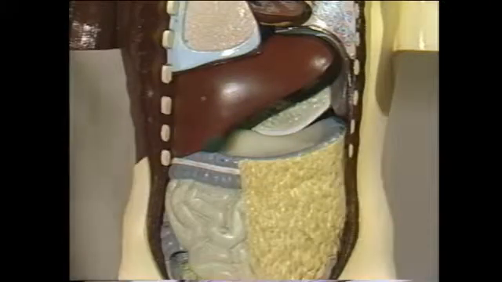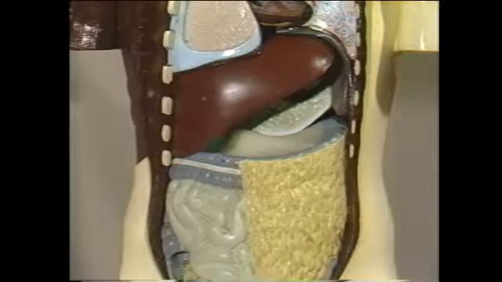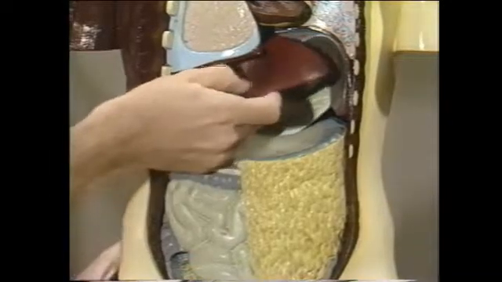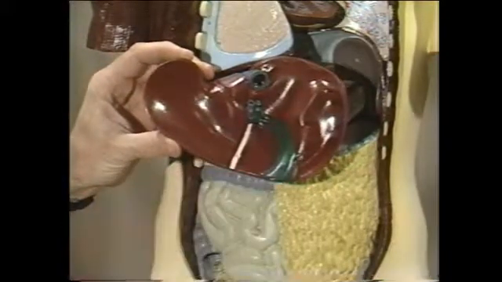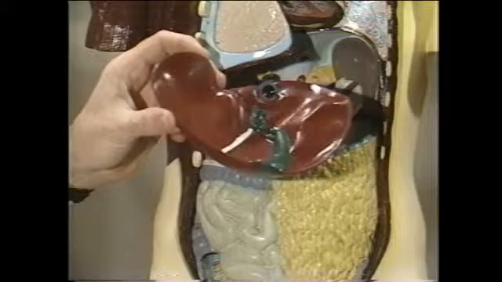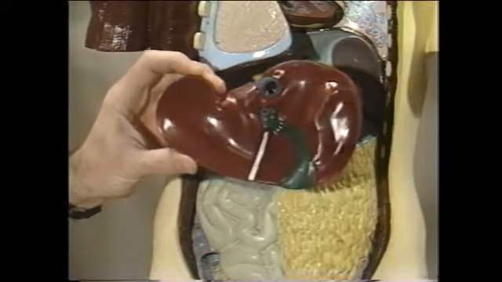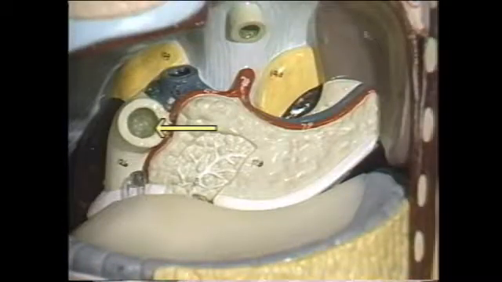The liver is the largest organ in the body and chocolate brown in color. It has a number of functions. Bile is produced by the liver, which is stored in the gallbladder. Bile is an enzyme which breaks down fats into useful chemicals. It is added to the digested food after it leaves the stomach and enters the small intestine.